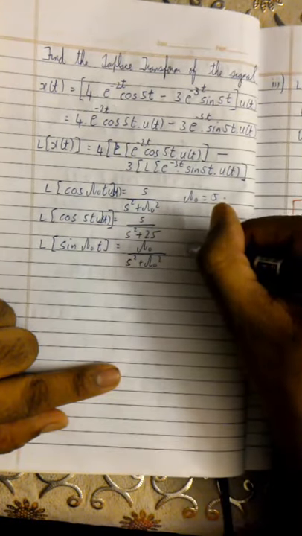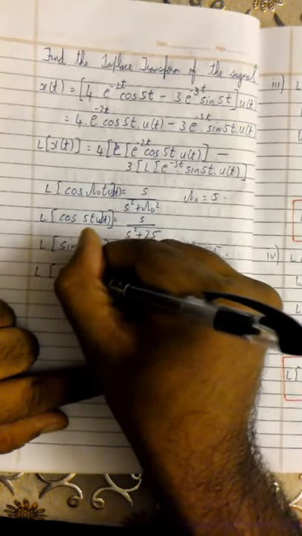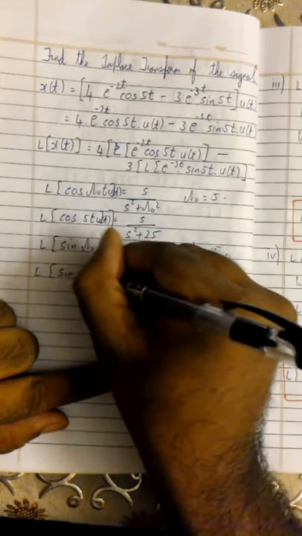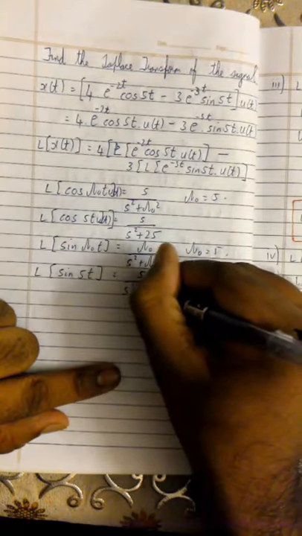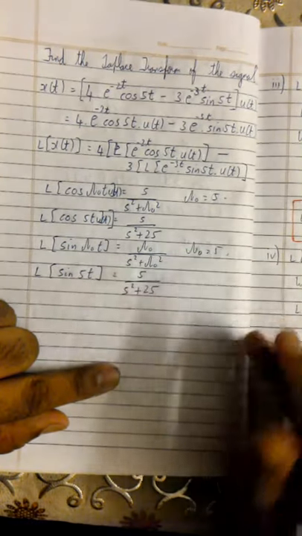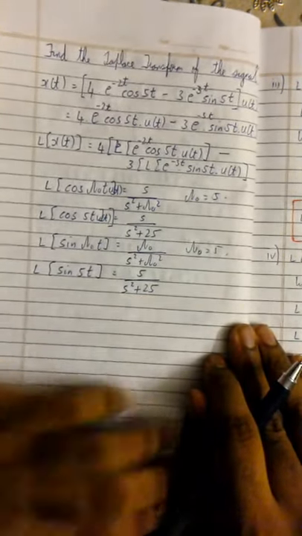Here also omega 0 is equal to 5, so the Laplace transform of sine 5t is equal to 5 by s square plus 25.